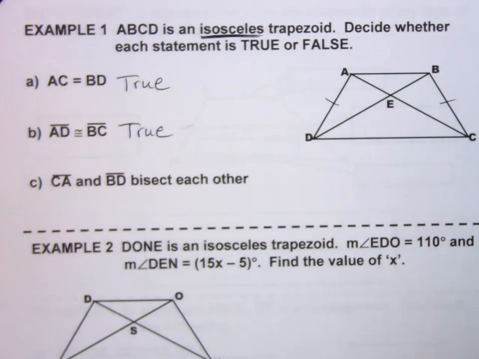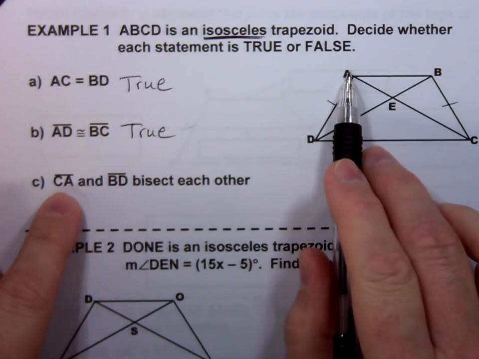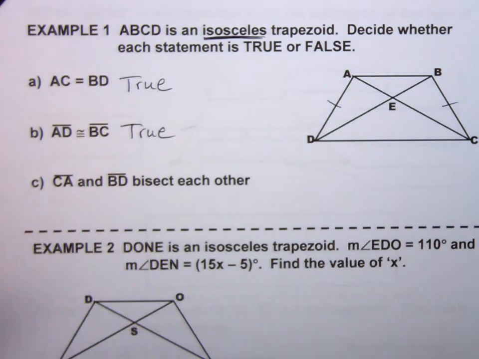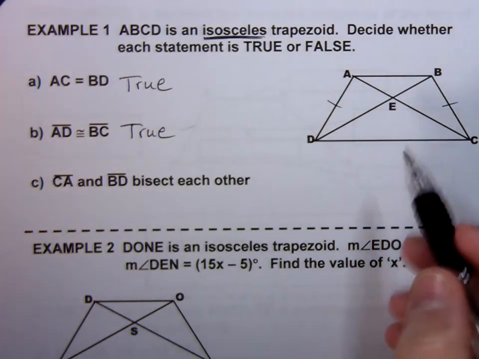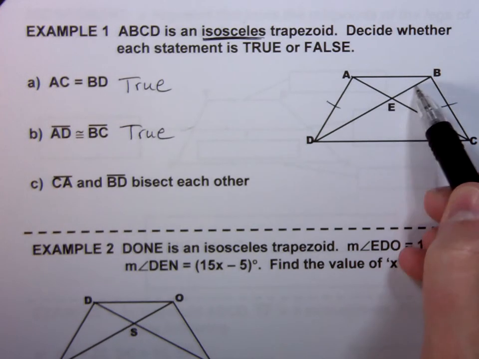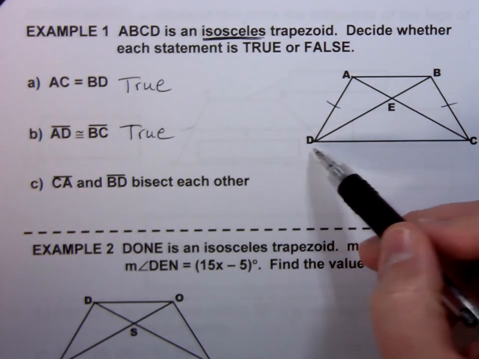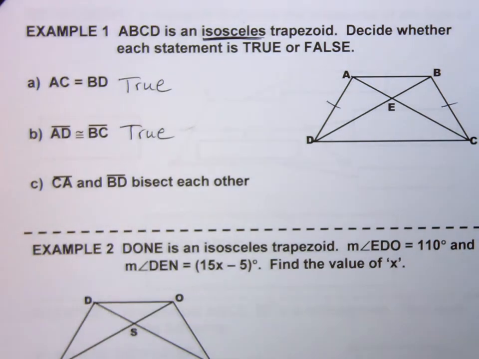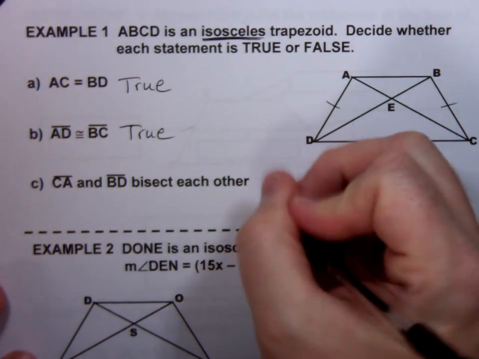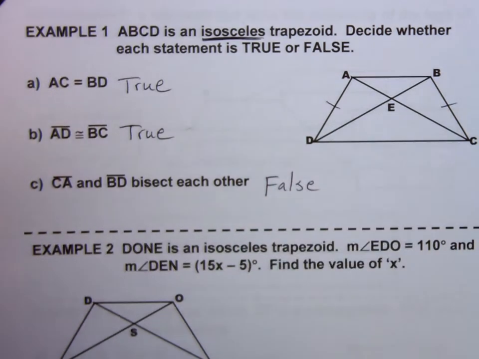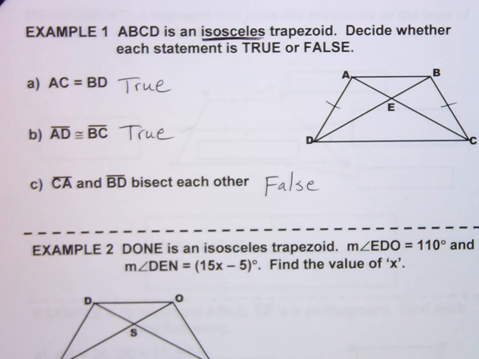And the last one says that line segment CA and line segment BD bisect each other. Now, in parallelograms, we learned that the diagonals bisect each other. But that is not something that we learned about trapezoids. It's not true. And while I don't want you to ever just look at a picture and make assumptions, we always go off the information. But if you just look at the picture here, you can probably see that this is not as long as this. That diagonal is not being bisected. It's not being split right through the middle into two congruent halves. This is a false statement. The diagonals do not bisect each other in trapezoids.